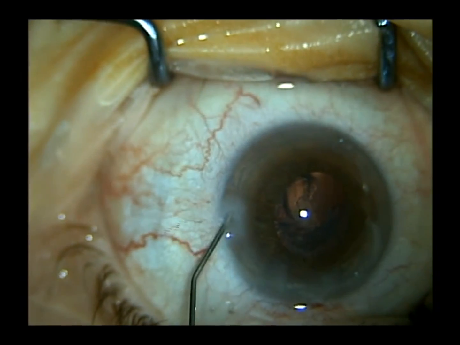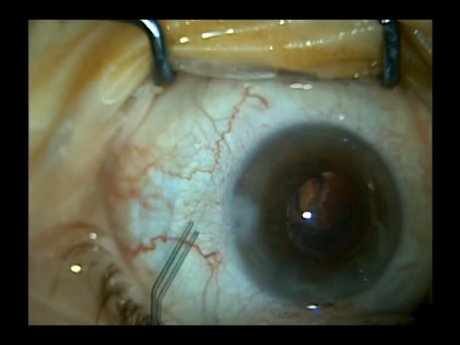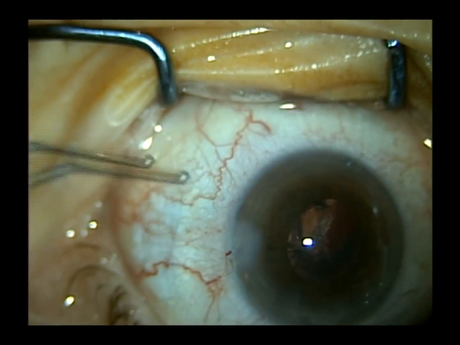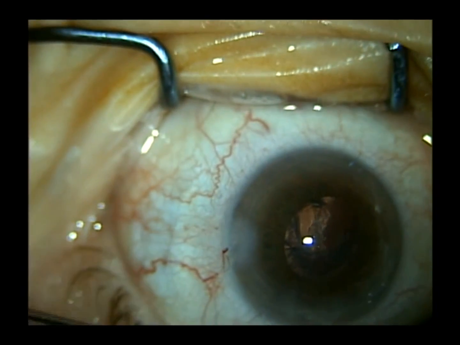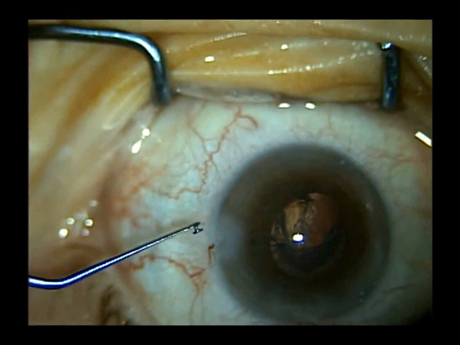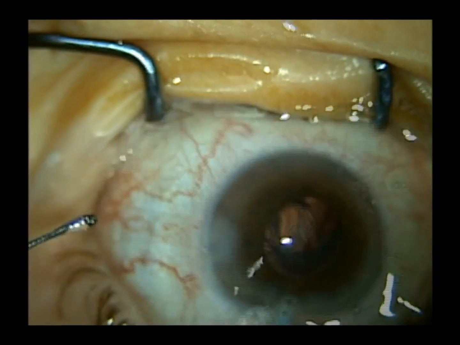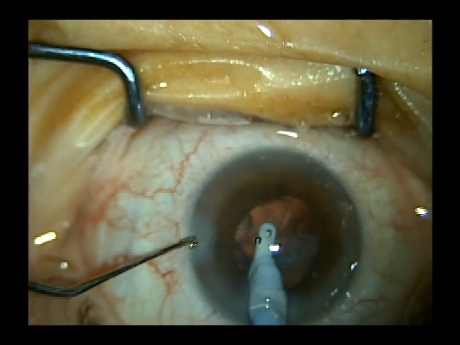Now that I'm pretty much finished with the phaco aspect of the case, I'll stromal hydrate my paracentesis incision to blow out any remaining fragments that may have become hidden near the paracentesis port.